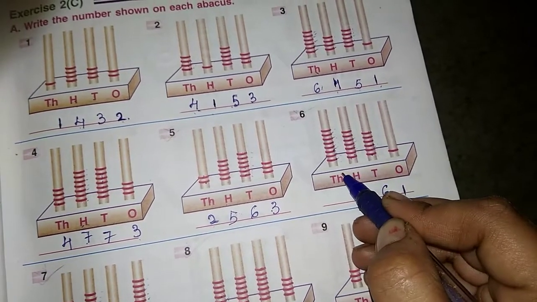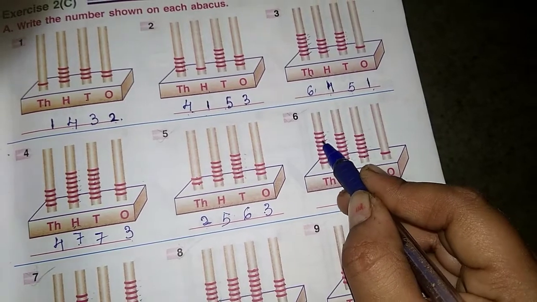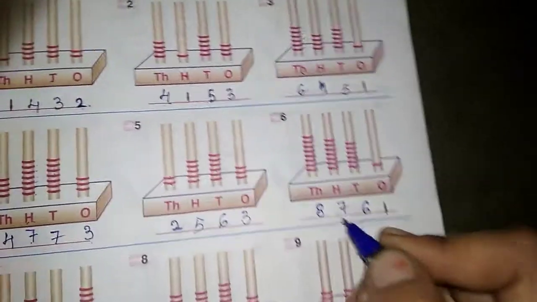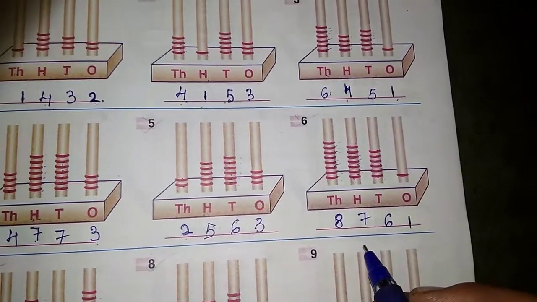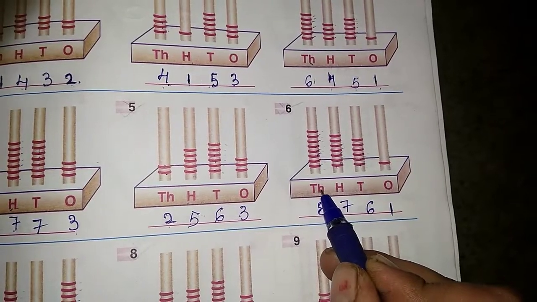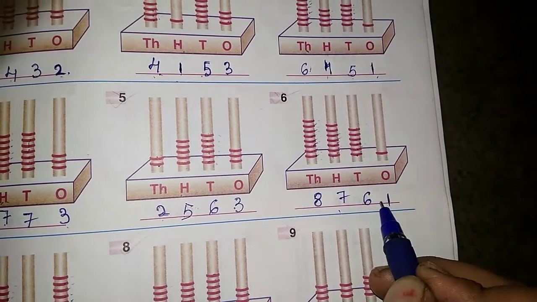In a 1000 spike, how many rings are there, children? 1, 2, 3, 4, 5, 6, 7, 8. 8 rings are there. Now, the abacus now represents the number 8761.